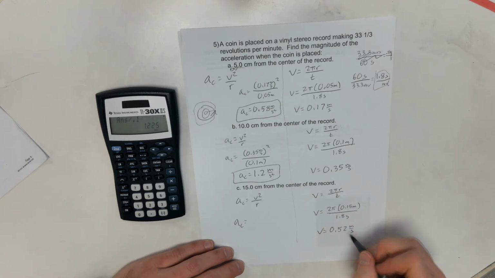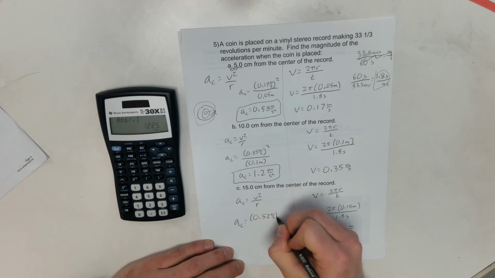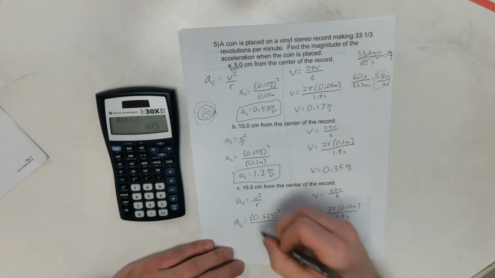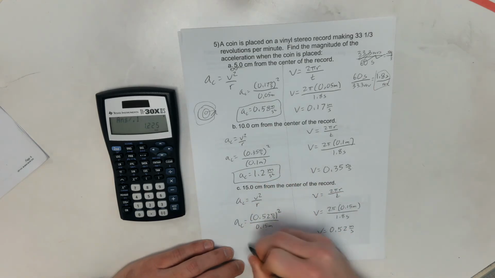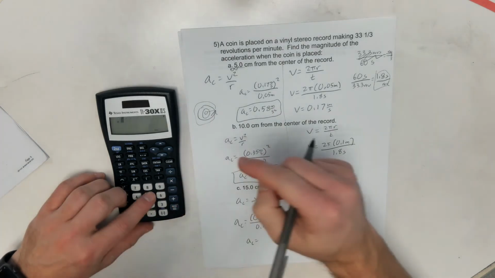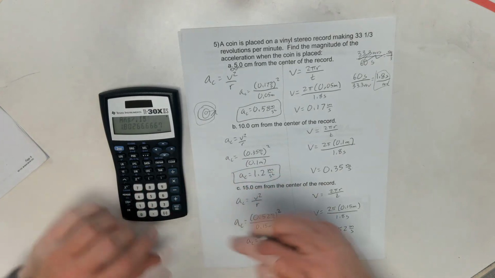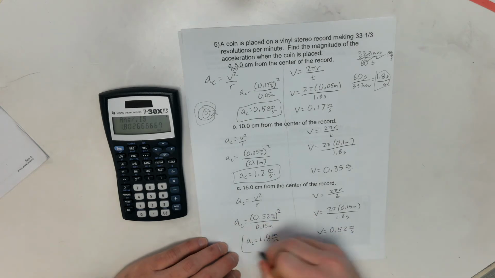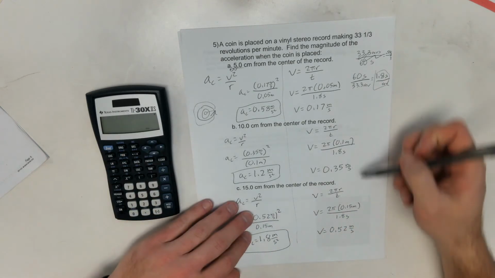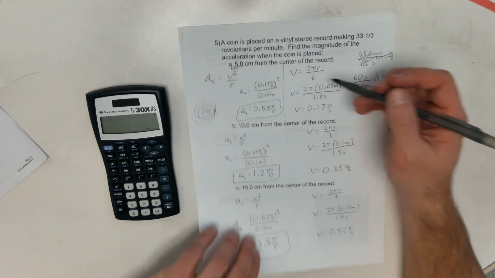I have my velocity over here, 0.52 meters per second. Square that value. Divide by the radius, and for that one, that's 0.15 meters. a_c equals 0.52 squared divided by 0.15. We got 1.8 meters per second squared. Again, these all trend in the right direction. A larger speed, a larger acceleration.